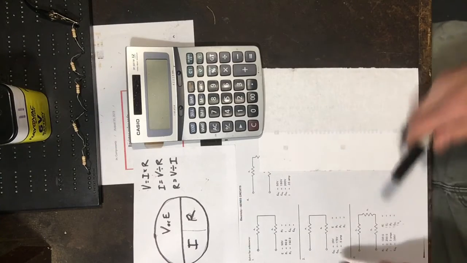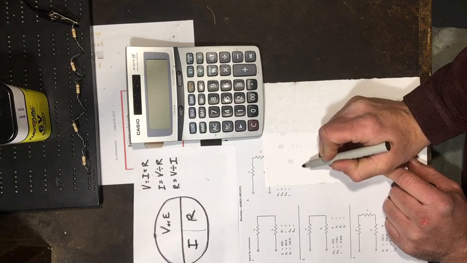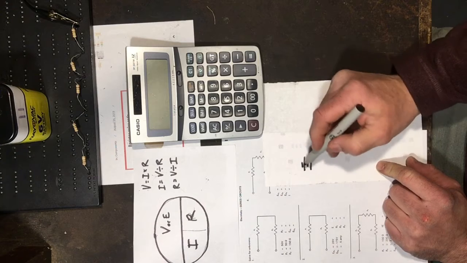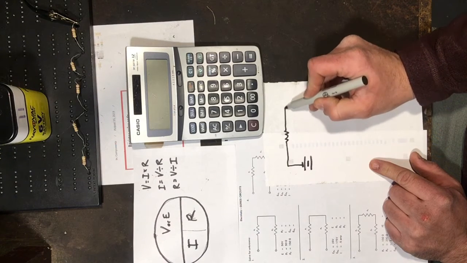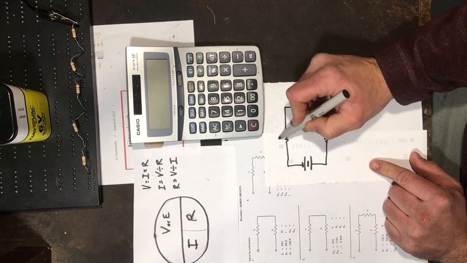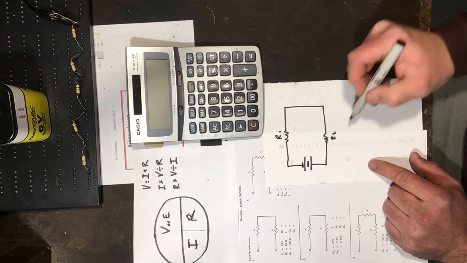So I want to review with you these problems that we had from last week. Number 2, we'll draw a new schematic, and I'm going to use a darker marker here so it's easier to see. We have 2 resistors, R1 and R2, in a series circuit.